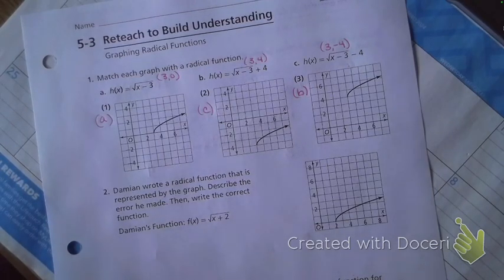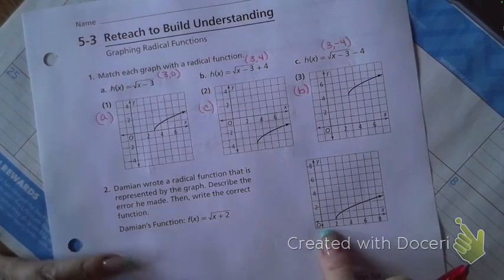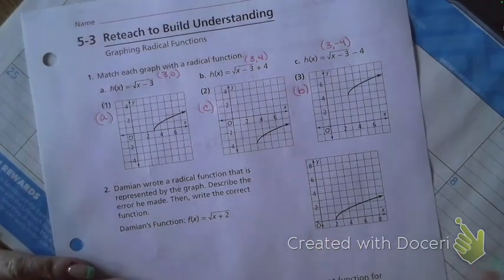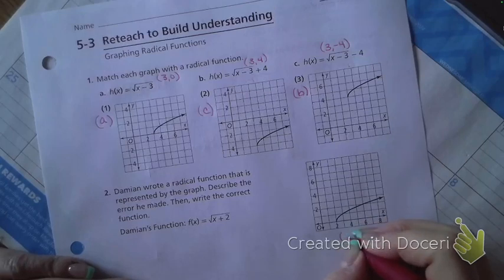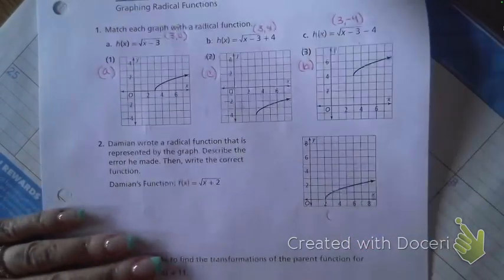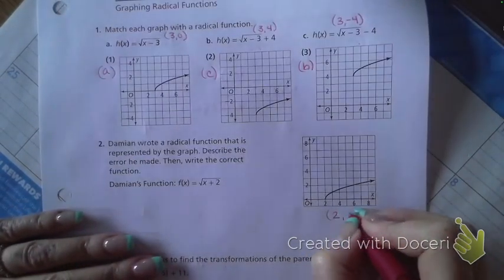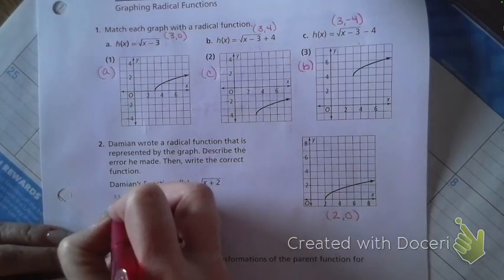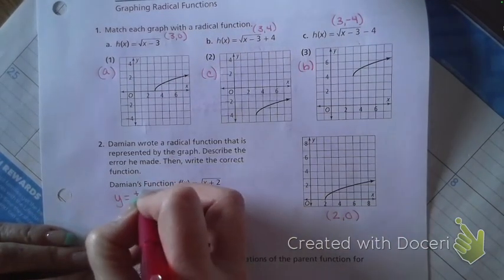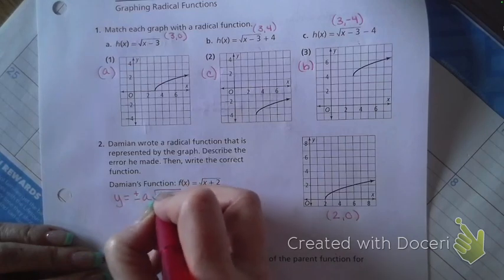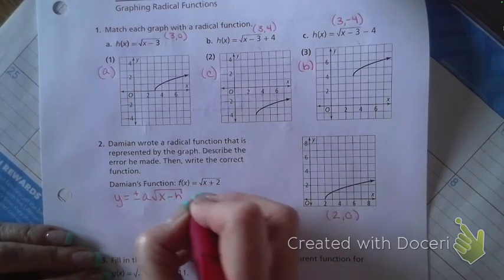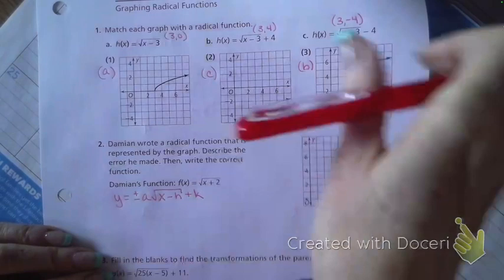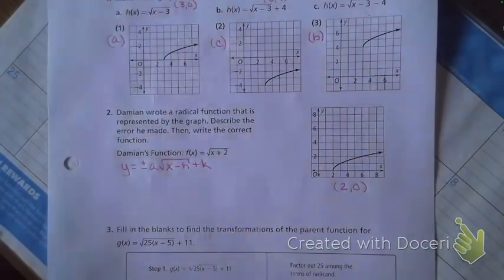Damien wrote a radical function that is represented by the graph. Describe the error he made, then write the correct function. So let's look at the graph first. What's its HK? 2, 0. And our parent function is y equals plus or minus a, the square root of x minus h, plus k. Now, you should be able to write that already, right? Because it's the same exact thing.